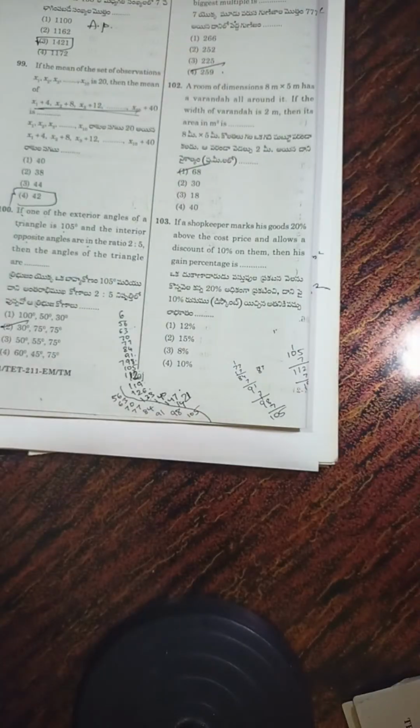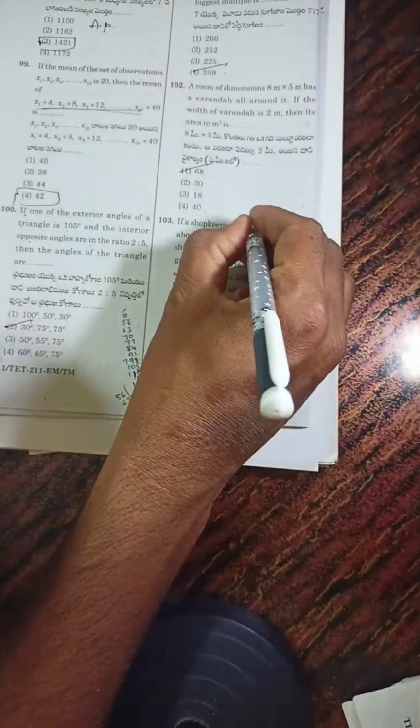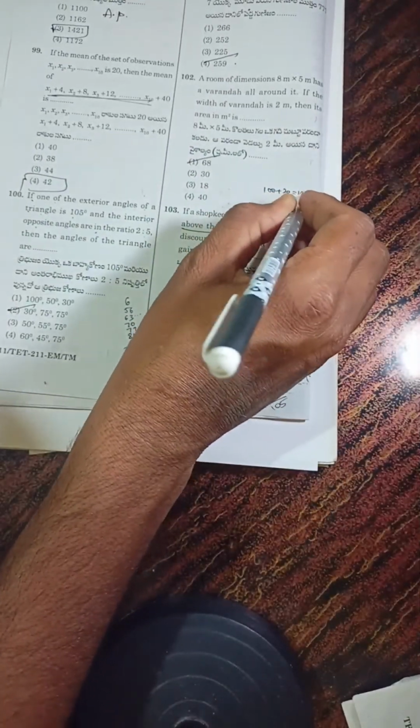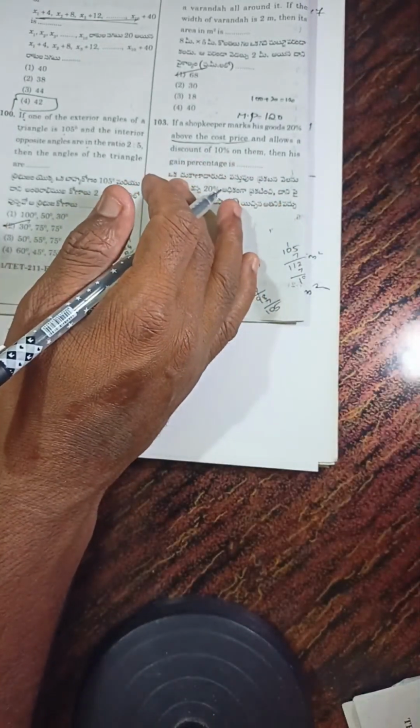If the shopkeeper marks the goods 20% above the cost price, market price becomes how much? 120 rupees. Why? Because above the cost price. Cost price if it is 100, if it is 20% above, it becomes 120. Then discount is 10%. 10% discount means how much? How are you going to write?